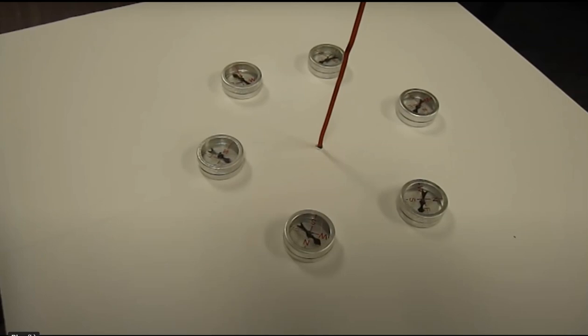Okay, so they all are originally lined up in generally roughly the same direction because they are lining up with the Earth's magnetic field. But as soon as that current was created, as soon as there was a battery connected and turned on, then those little compass needles all aligned in a direction that is tangent to a circle that would go around the wire.